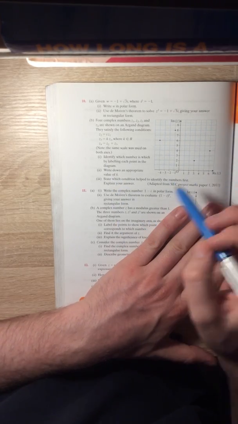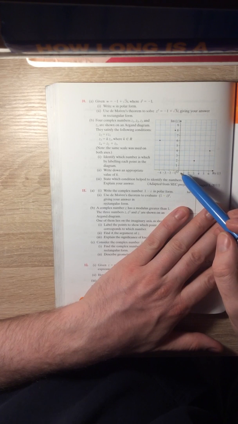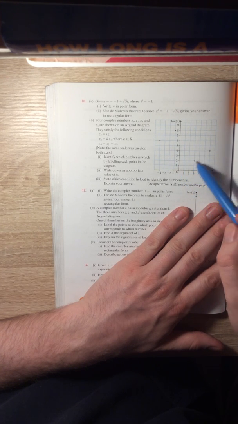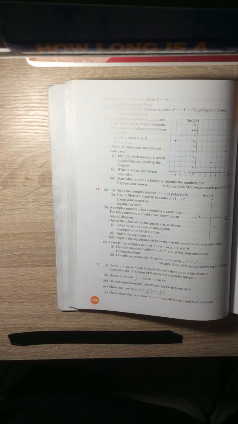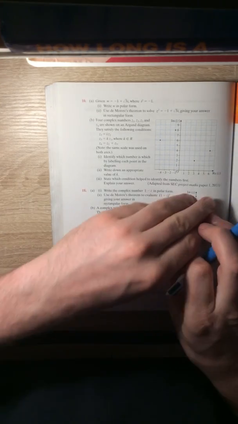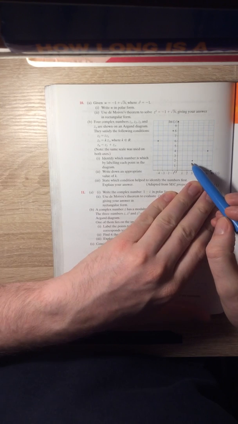Okay, well, working through it, what you might see first of all is that these two numbers are in the same line. Now, if they are in the same line, what that means is that one is a multiple of the other, where that multiple is a real number.